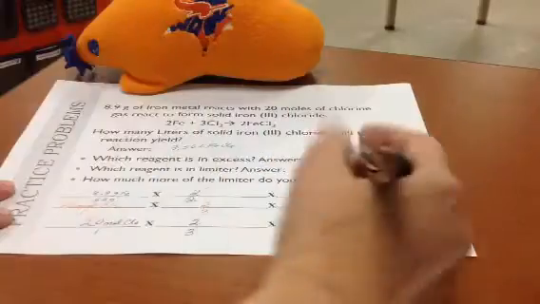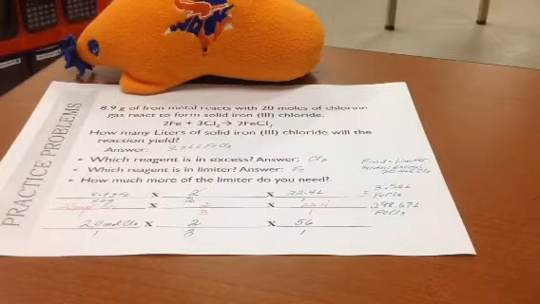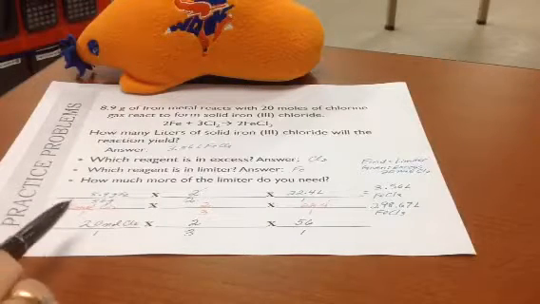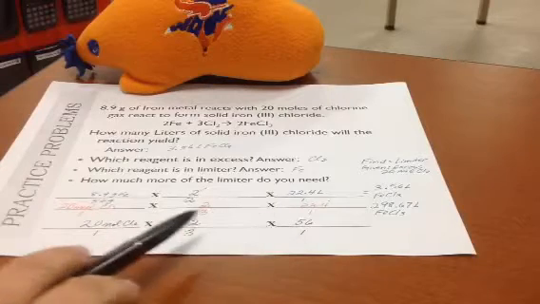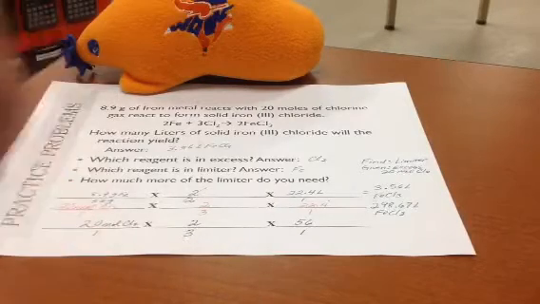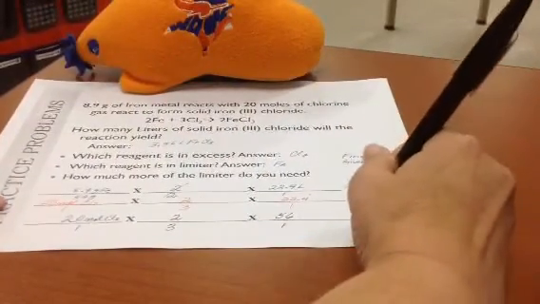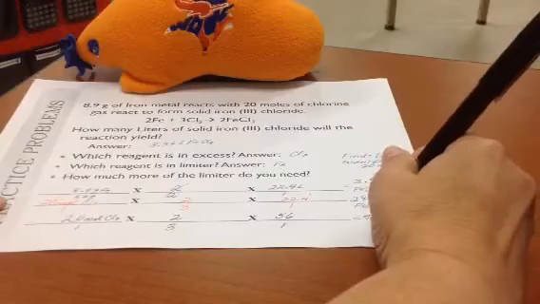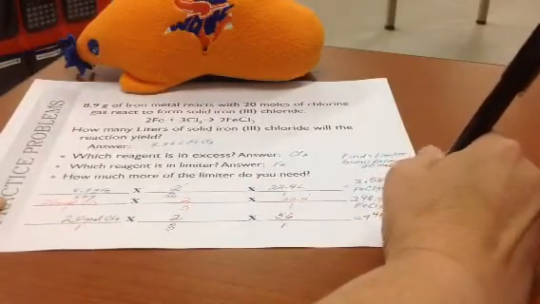So if I'm going to solve it for grams, I have to put molar mass. The molar mass of iron is 56. When I solve this problem, it's 20 times 2 times 56 divided by 3. That lets me know that I really needed 746.6 grams of Fe.